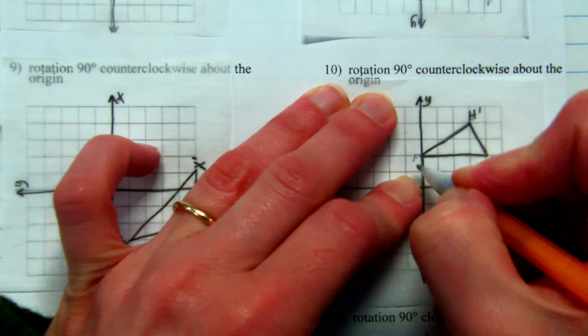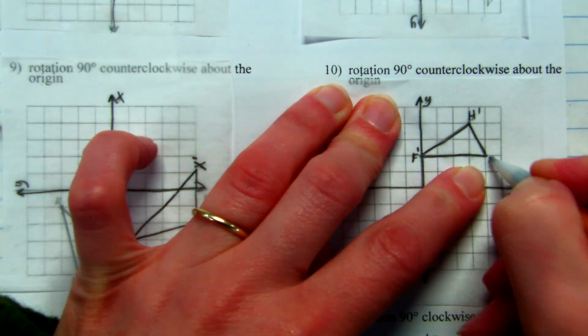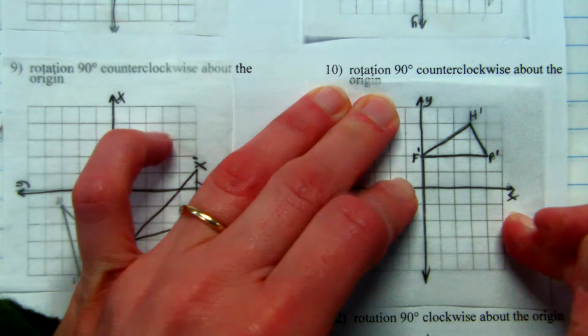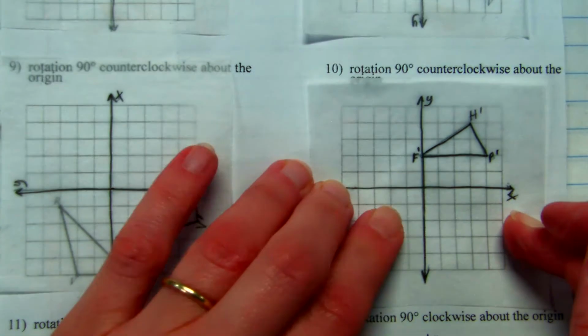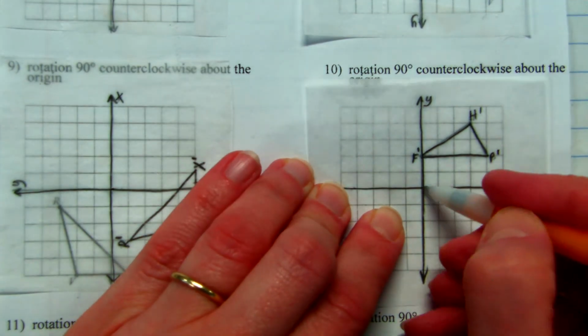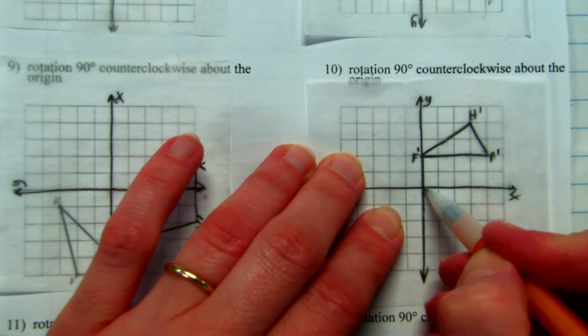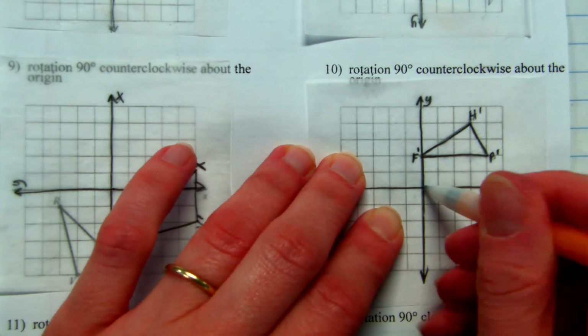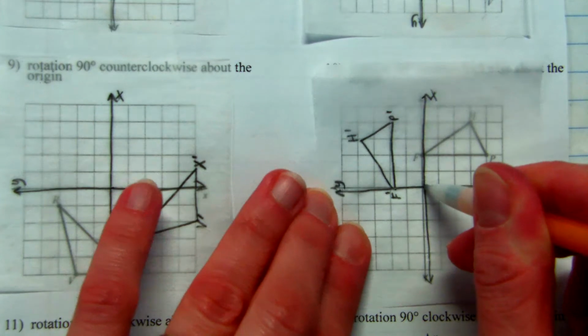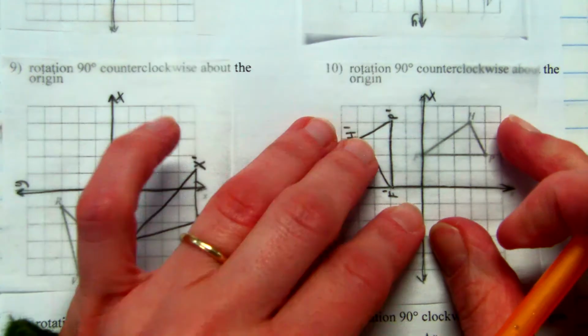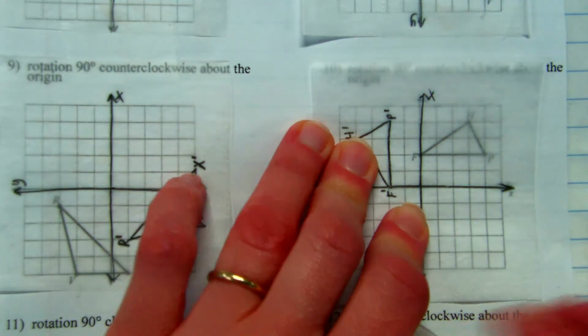So H prime, F prime, P prime. And then it says 90 degrees counterclockwise again. So we're going opposite of the clock. So we just go a quarter turn to this second quadrant and tape it down.